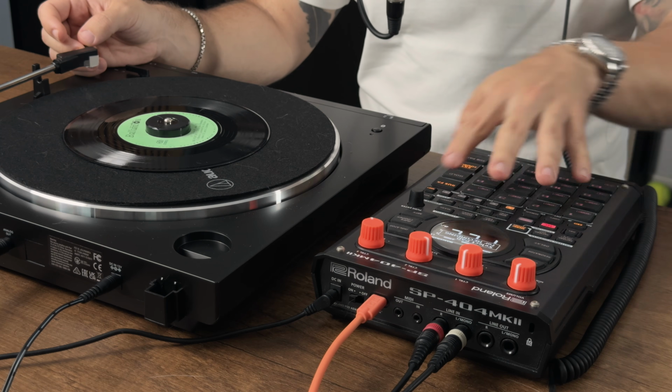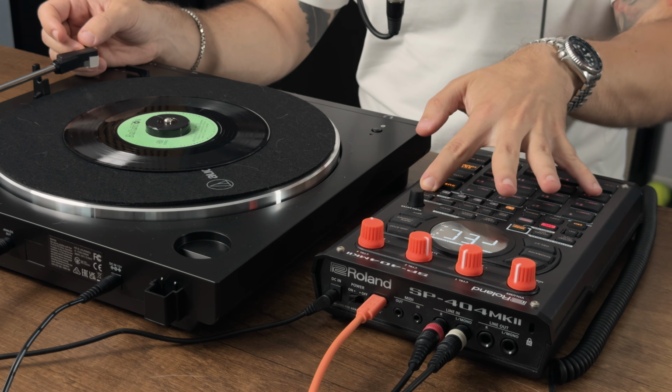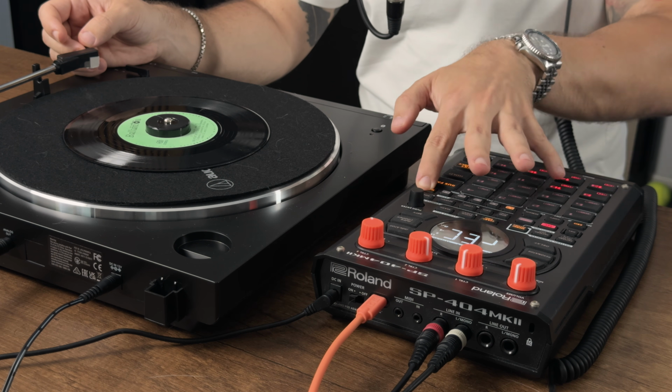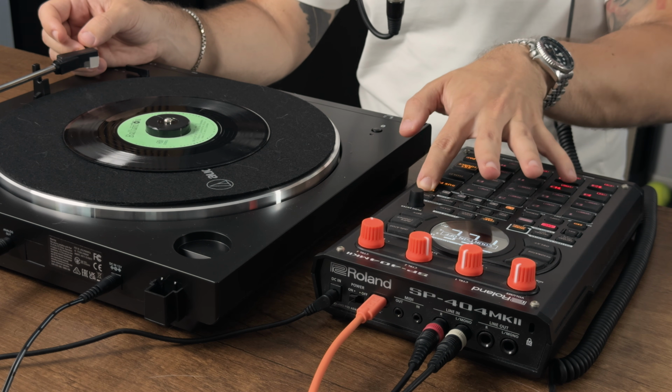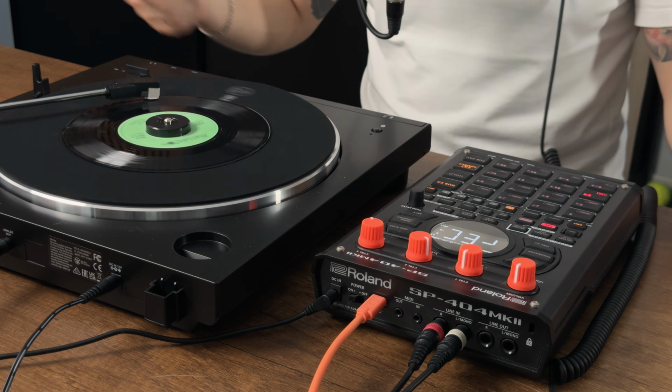Now we select record. I will switch off the metronome because I don't want to hear it playing, and count in. I will select pad 9 record. It's already recording. And the main part. Boom. I like this. Record stop.